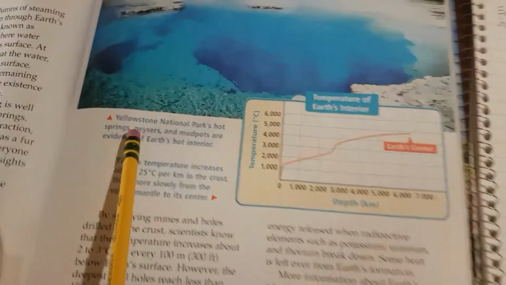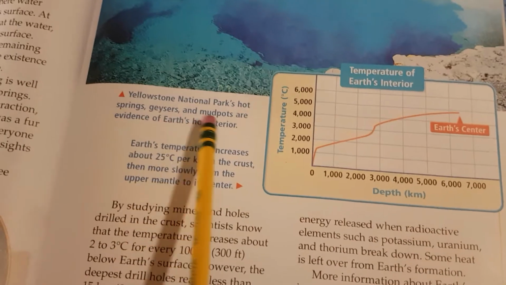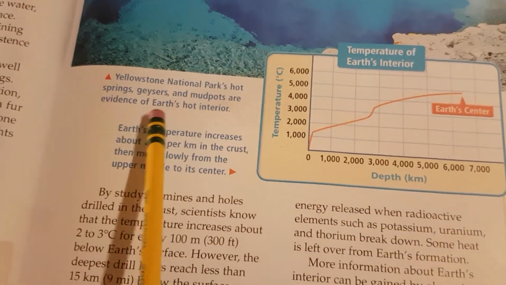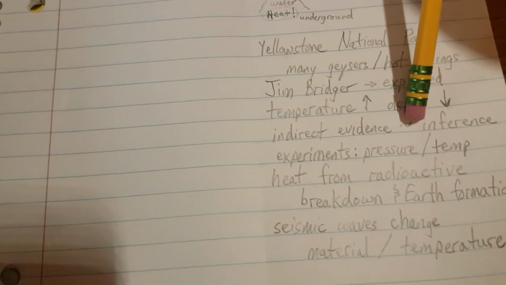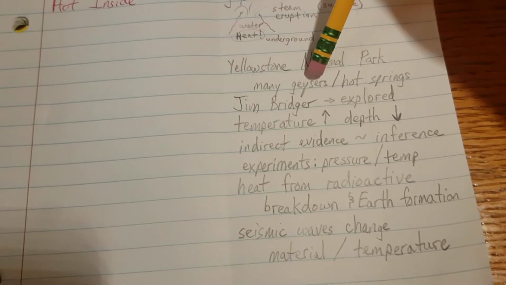Okay, let's look at our pictures. Yellowstone National Park's hot springs, geysers, and mud pots are evidence of Earth's hot interior. Do we have something like that? Yes, we use indirect evidence to make an inference, and that was talking about the geysers and hot springs.